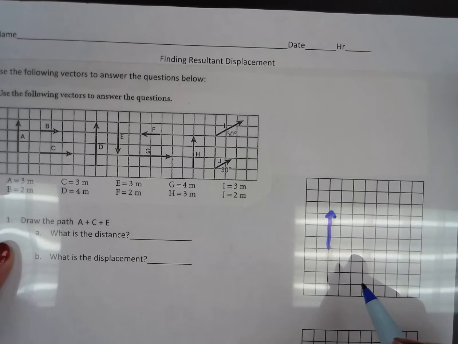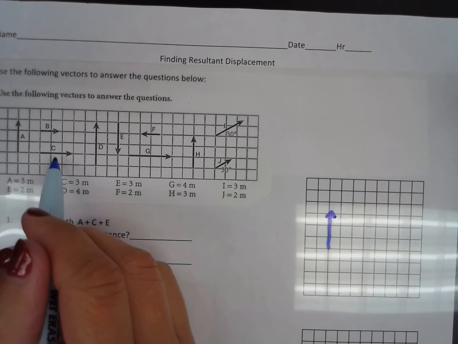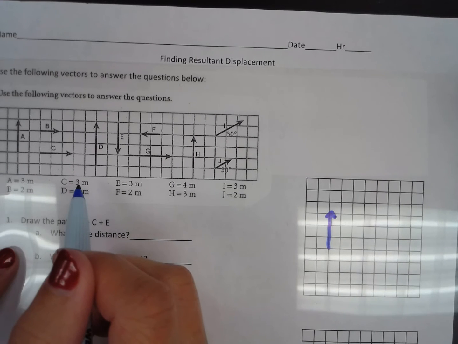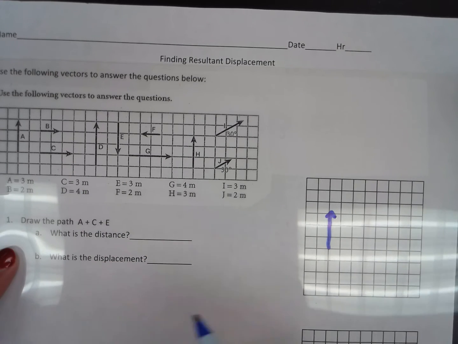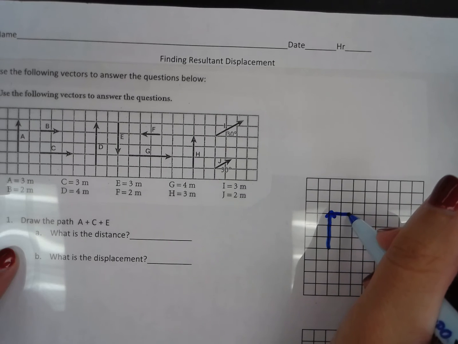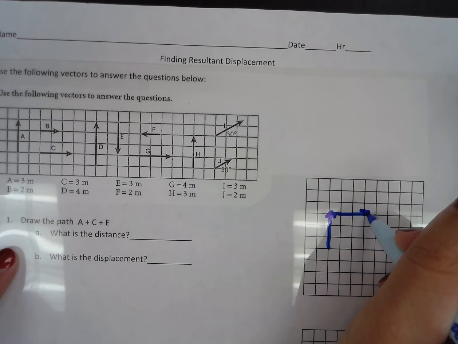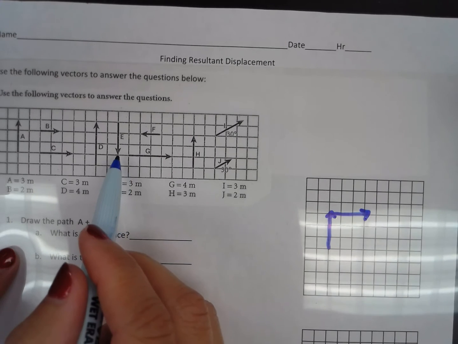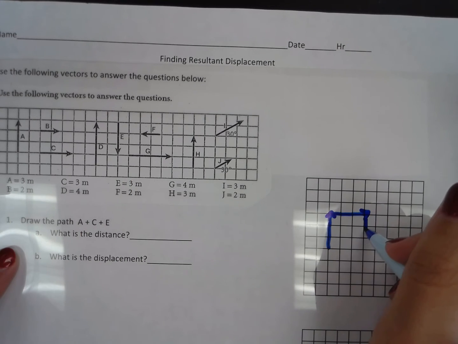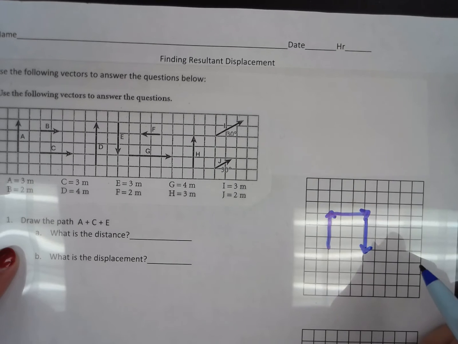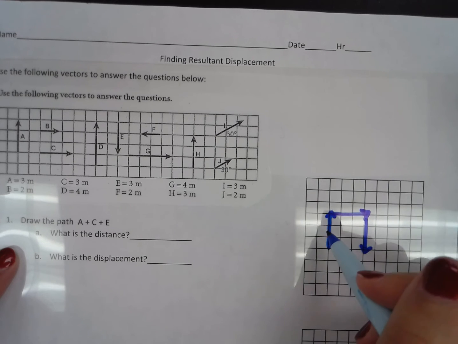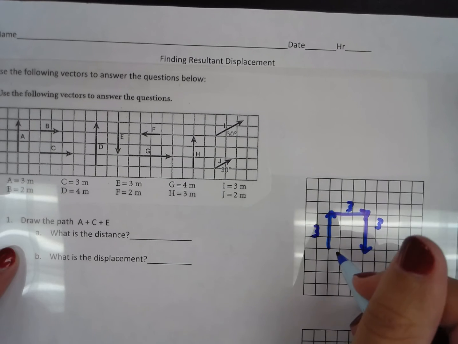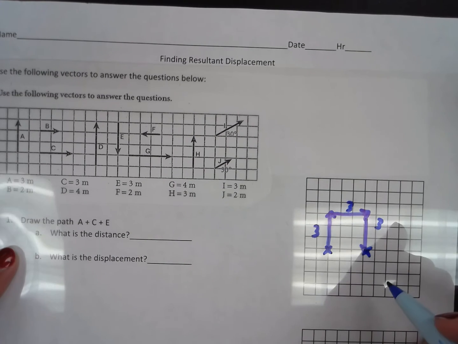Then we're going to connect them tip to tail. So plus C, so here's C. C is 3 meters to the right, and you can always double check here what the magnitude is if you can't quite see how many boxes it's covering, but that's 3 to the right. And then E is over here, and so E is 3 down. So I've gone 3 plus 3 plus 3. I started here and ended here.